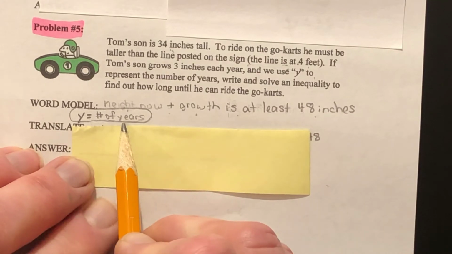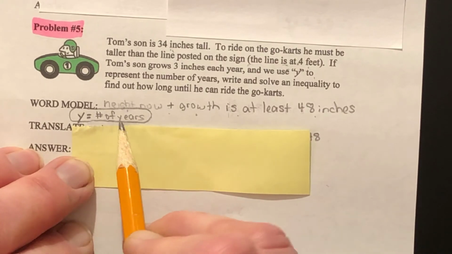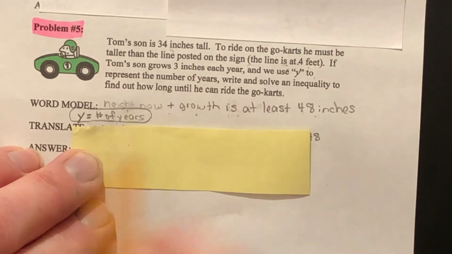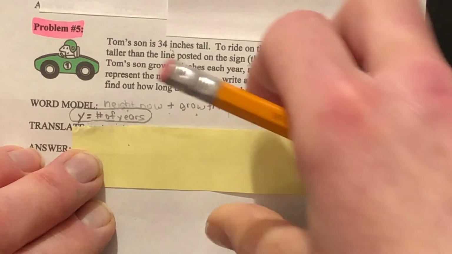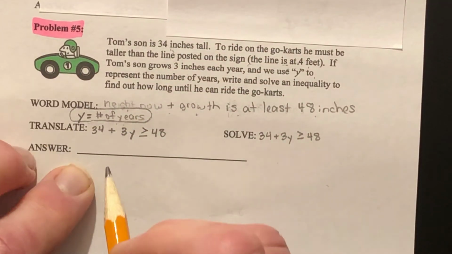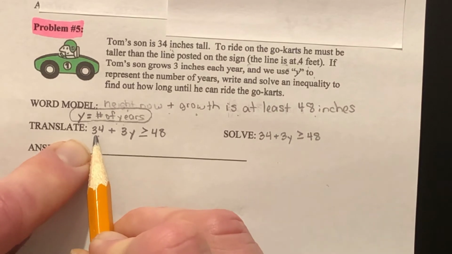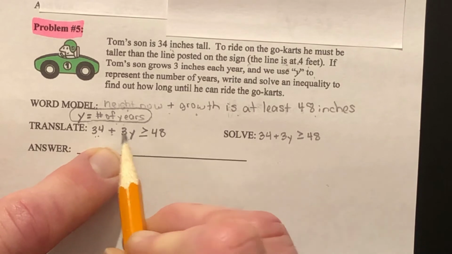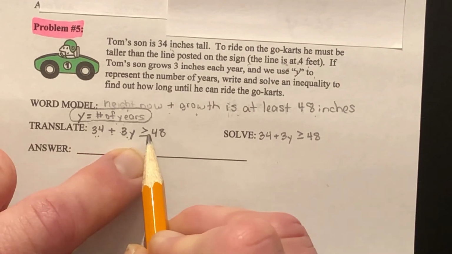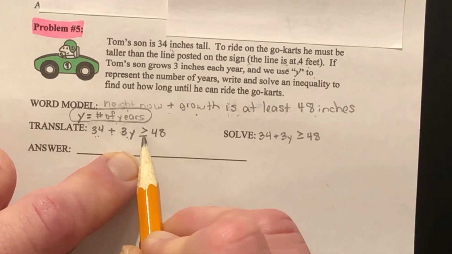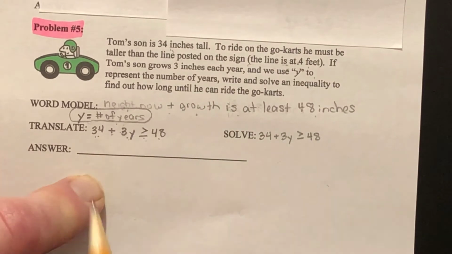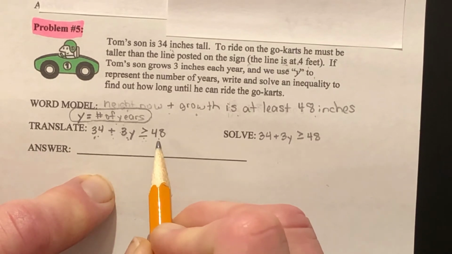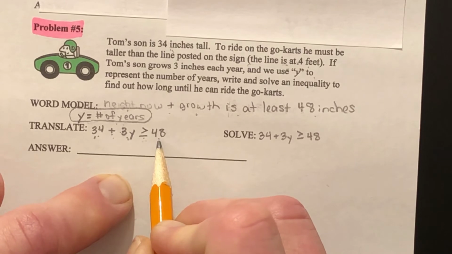Y is the number of years. The reason that we need to know the number of years is because it tells us his growth rate. He grows 3 inches a year. So now let's see how this is translated. 34, he is 34 inches tall, plus 3 inches of growth per year, 3 times y, is got to be at least greater than or equal to 48. Height now plus growth per year is greater than or equal to the height he needs to be.